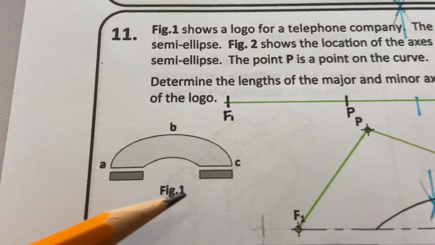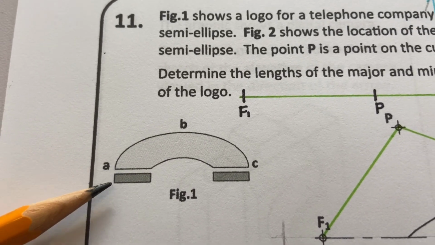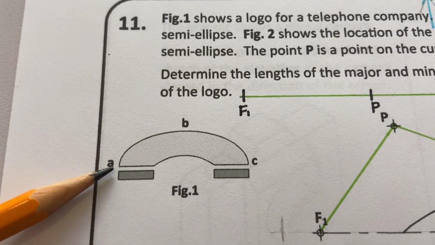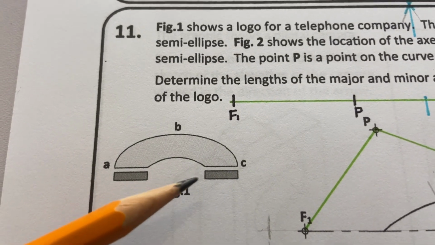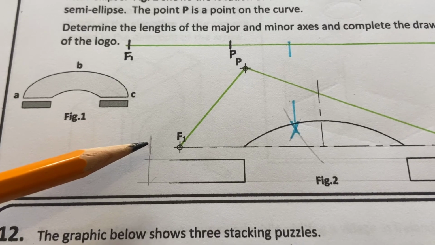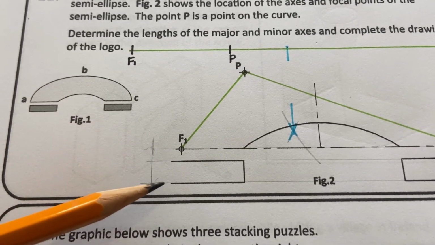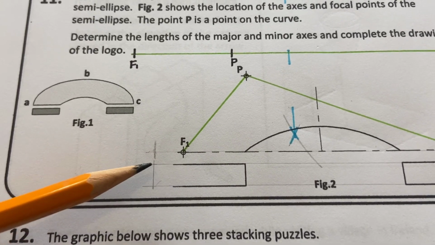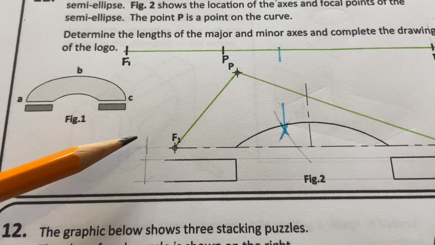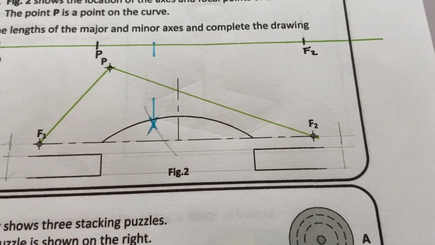Now if we go over here to this drawing, we can see then that the end of the major axis gives us the base, the end of these rectangles here, forming the earpiece and mouthpiece of the phone. So there's the end of the major. Drop that down and extend over the rectangle so it's in line with the end of the major axis here, and do the same thing on this side, and then we heavy them in.